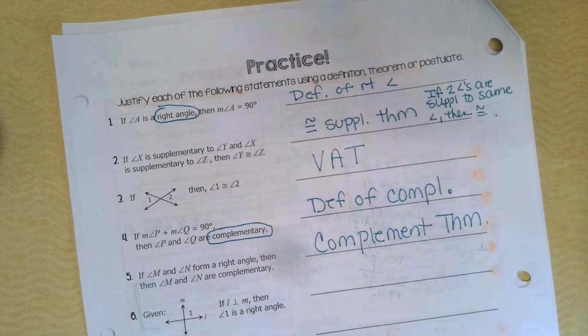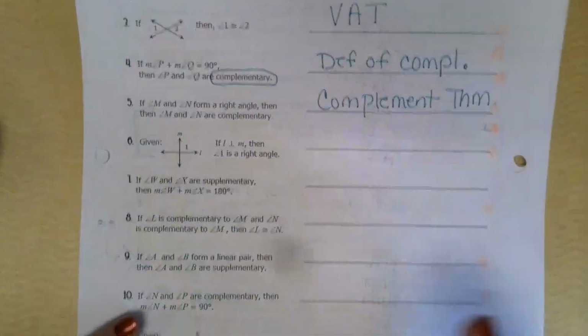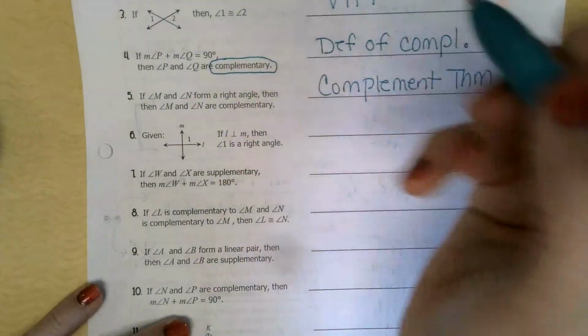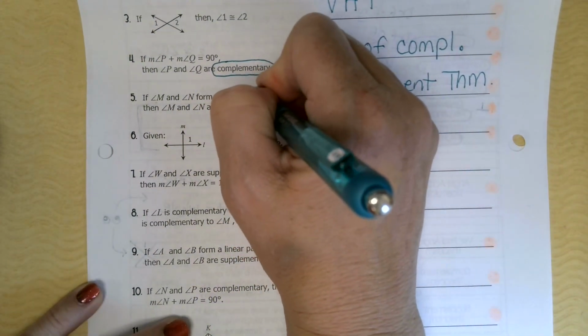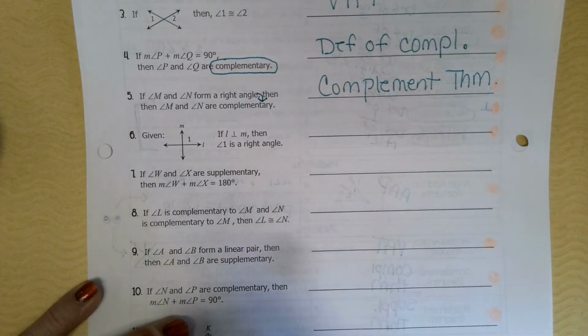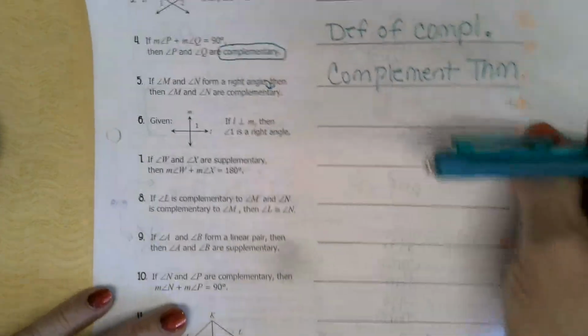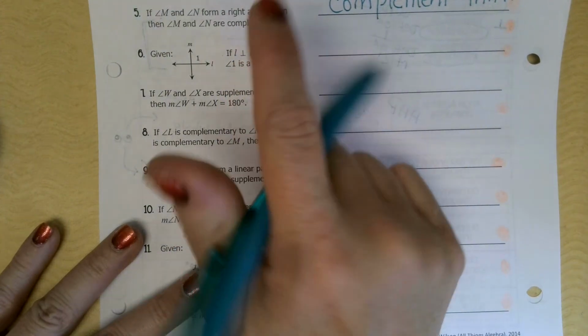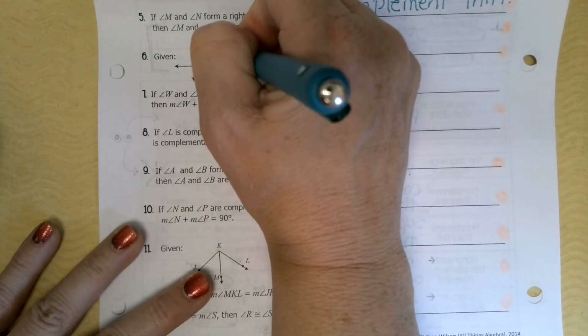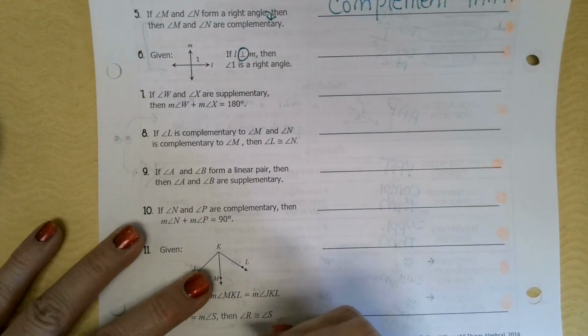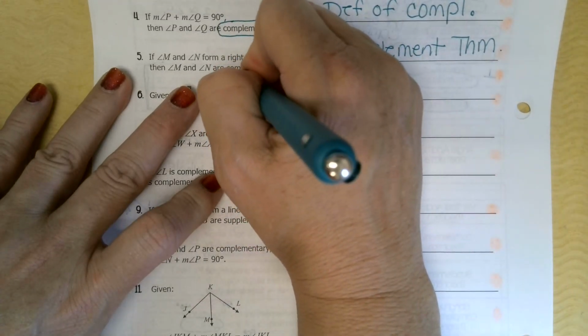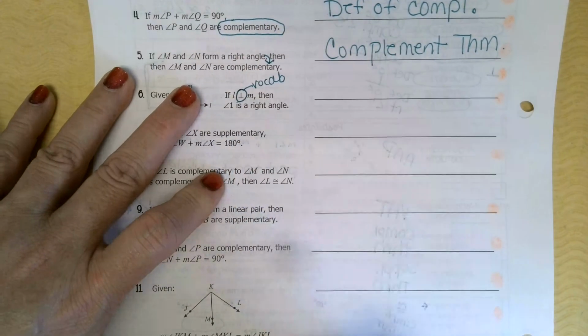I really don't have an abbreviation for that unless you abbreviate theorem. The complement theorem is going from right angle to complementary. Two vocab words, so it's not a definition of a vocab word. All right, number 6. Look at the picture. There's a vocab word. Y'all probably need to write vocab so you know. That is a vocab word.